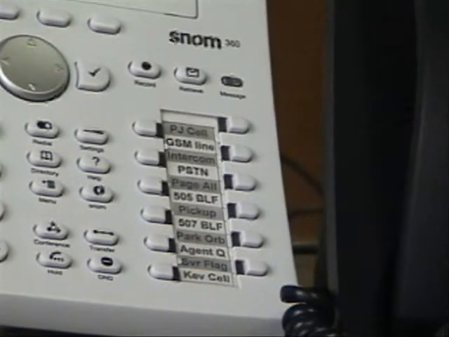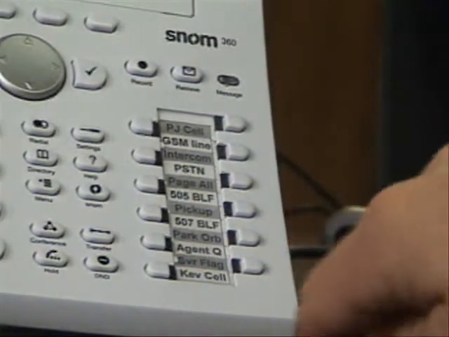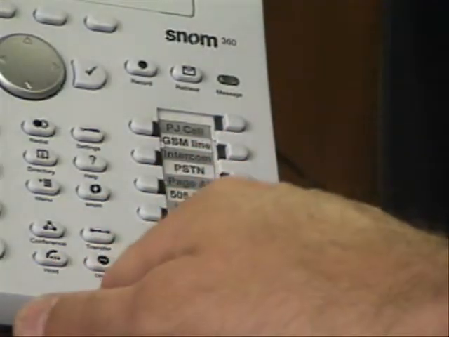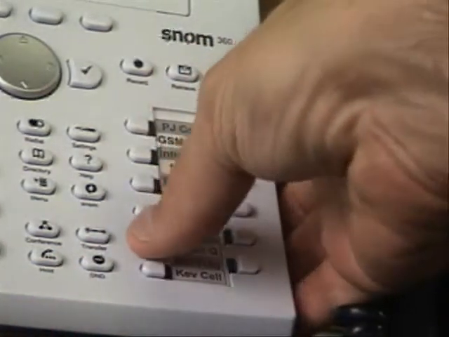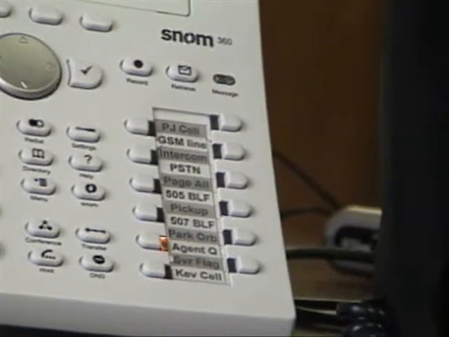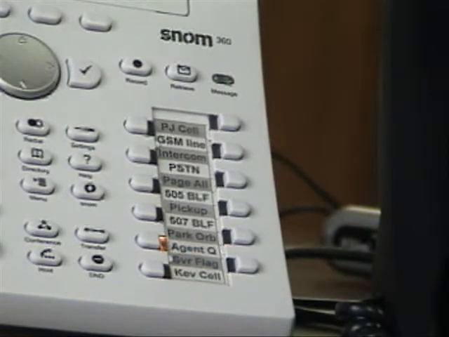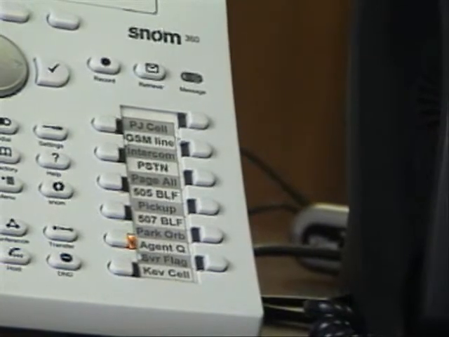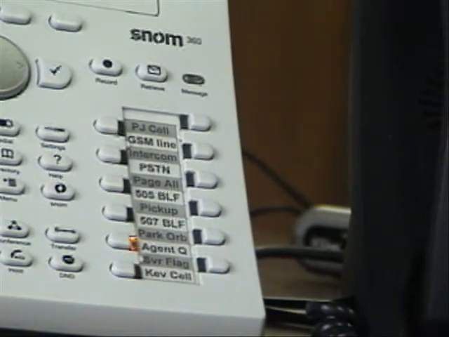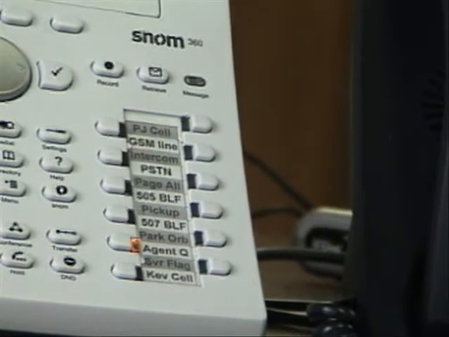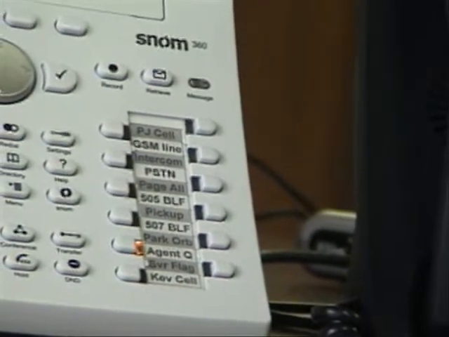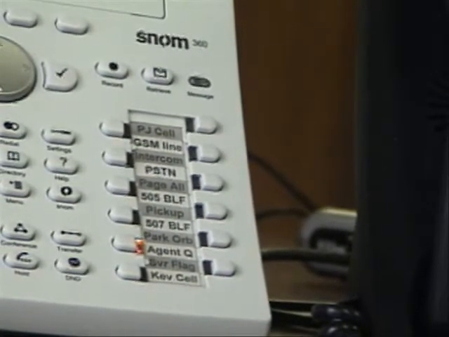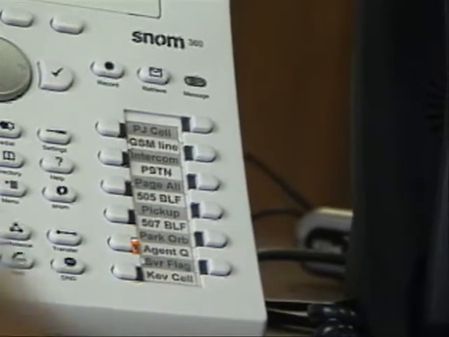Other nice features we can use with the button is that we can turn the agent queue on or off. Now on this phone, hit that button, and you'll see that we're logged into the agent group. So this phone, extension number 506, is now logged into the agent queue. And I can press the button to log back out. So that's a few of the features of using the buttons with the Snom phones and pbxnsip.